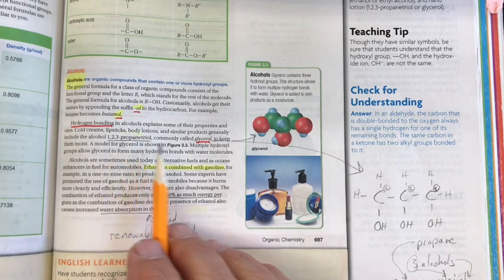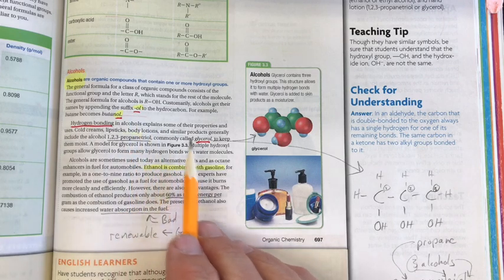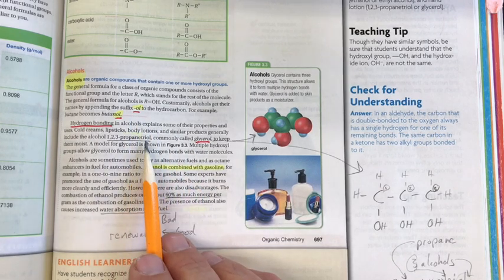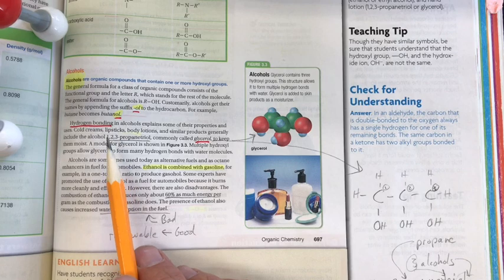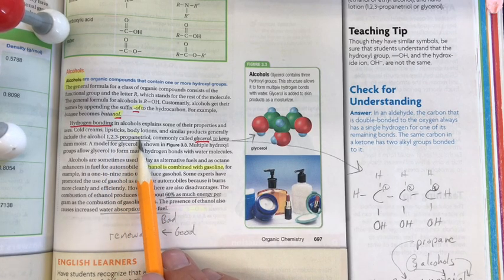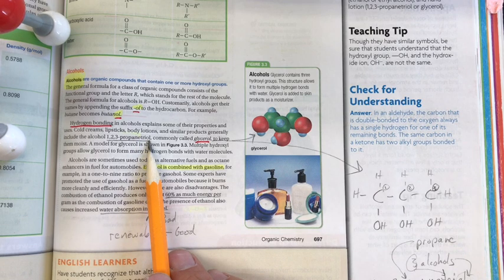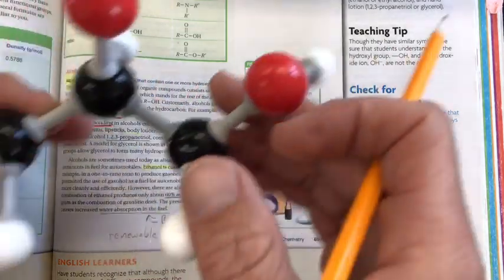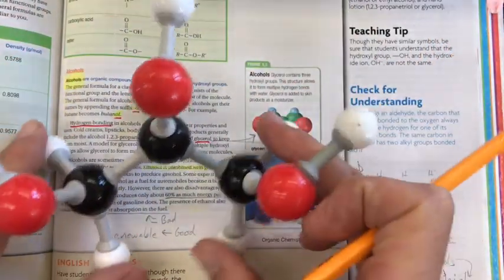If we add an alcohol group to it, we would now call it propanol. But if we put on there 3 groups, it becomes propanetriol. Tri meaning 3 alcohol groups on it. So this is the molecule right here.